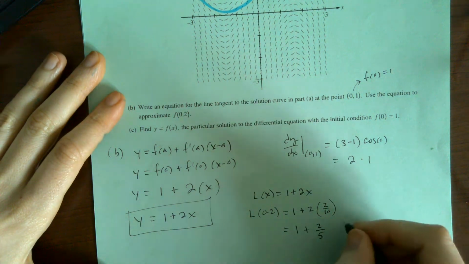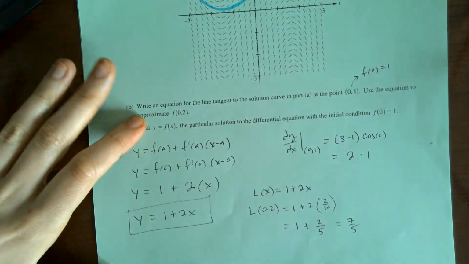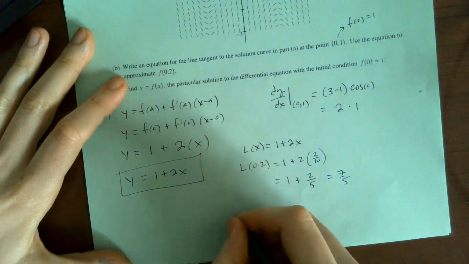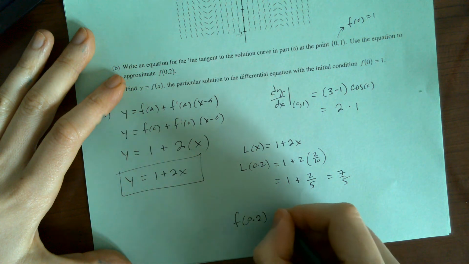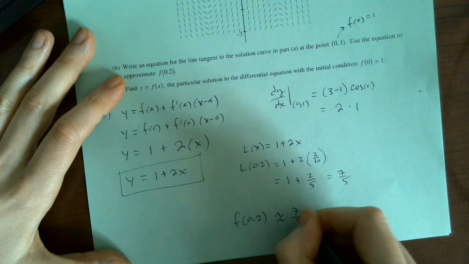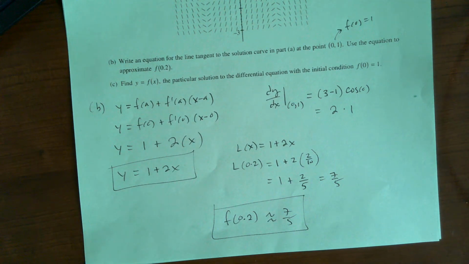So 5/5 plus 2/5 is 7/5. I'll say to my reader very clearly, f of 0.2 is approximately 7/5. Okay, that's part B.